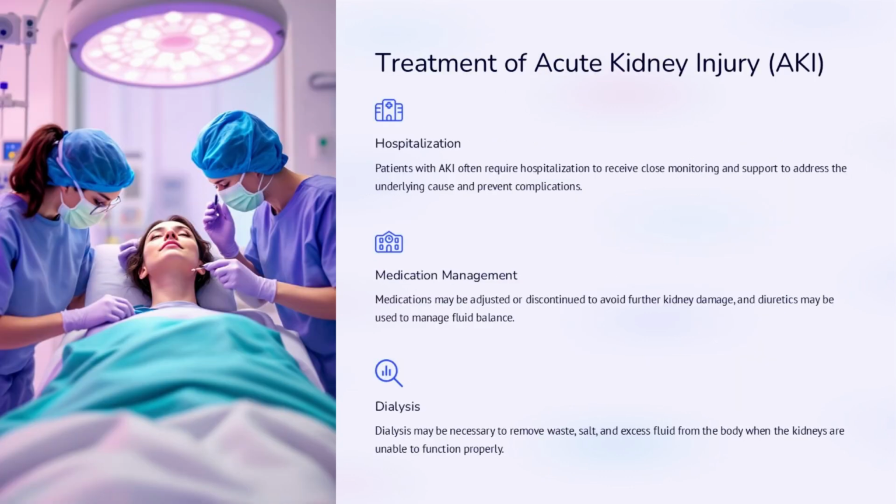Acute kidney injury, AKI, is a serious condition that requires prompt medical attention and treatment. Patients with AKI often need to be hospitalized so they can receive close monitoring and support to address the underlying cause and prevent complications. Medication management is crucial. Certain medications may need to be adjusted or discontinued to avoid further kidney damage, and diuretics may be used to help manage fluid balance. In severe cases, dialysis may be necessary to remove waste, salt, and excess fluid from the body when the kidneys are unable to function properly.